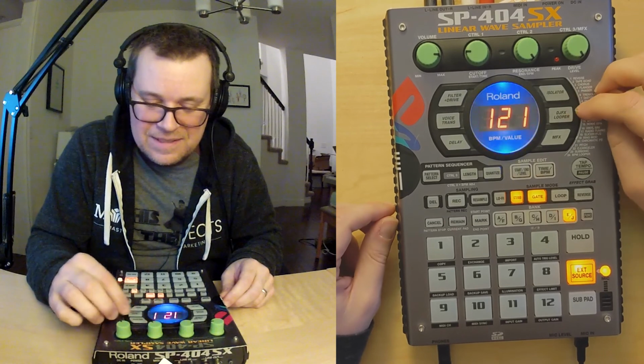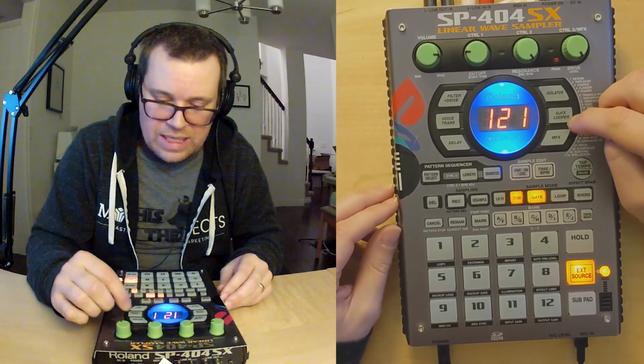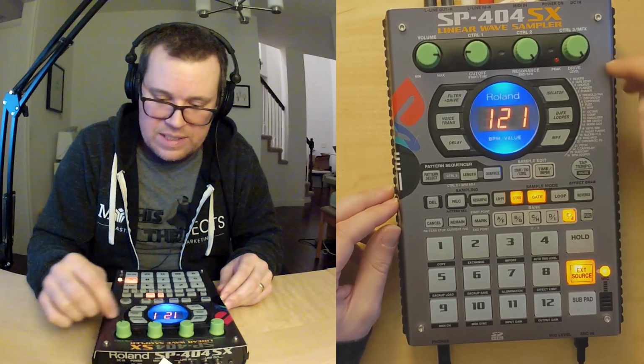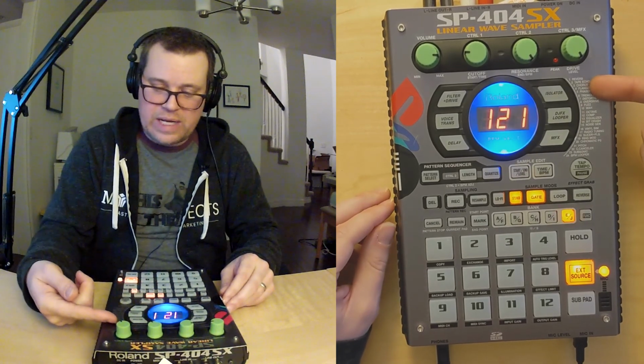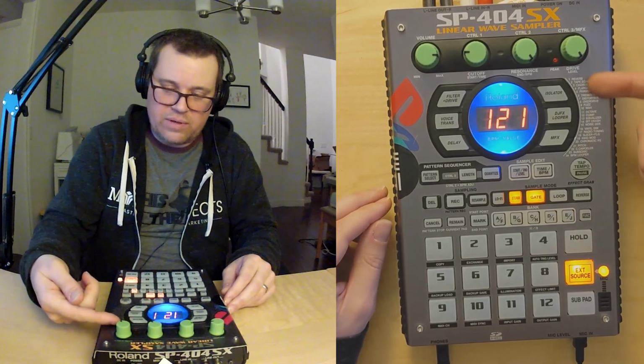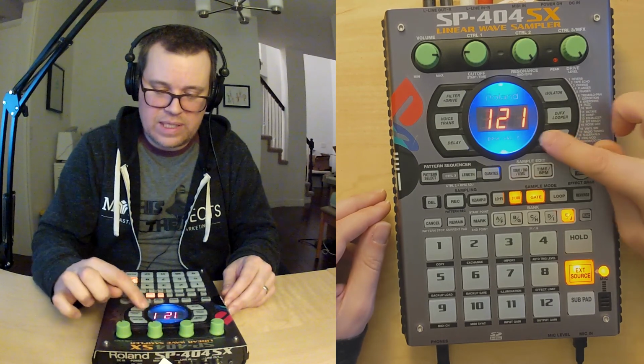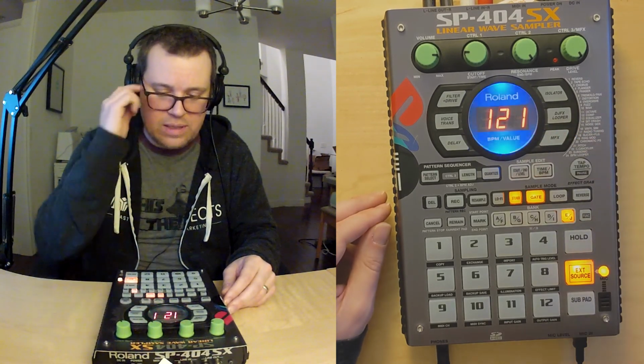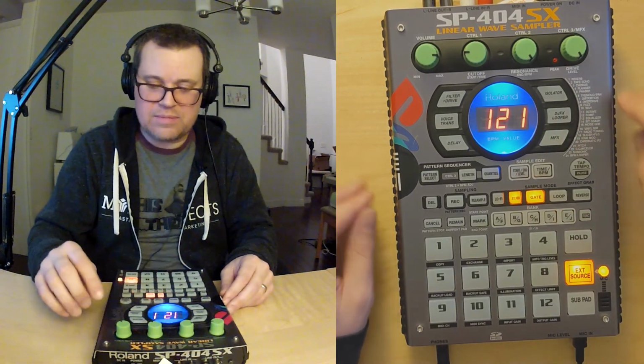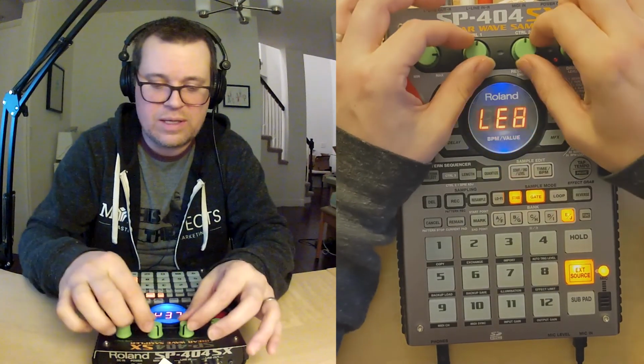I don't know. It's fun. Okay, so the last thing I have is the multi-FX, which lets you dial in all 24 of these effects. I have an issue with it that maybe you guys can help me with.